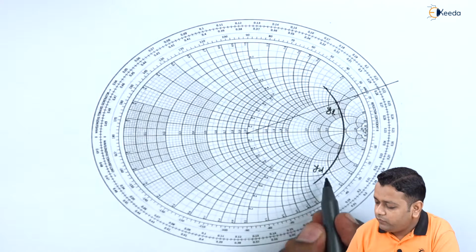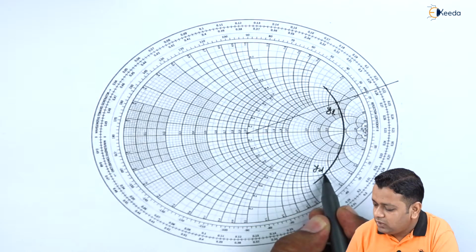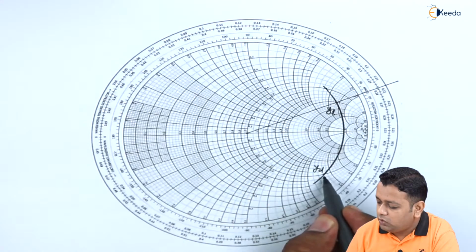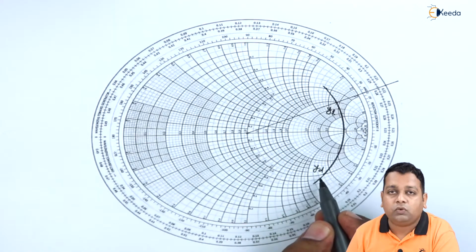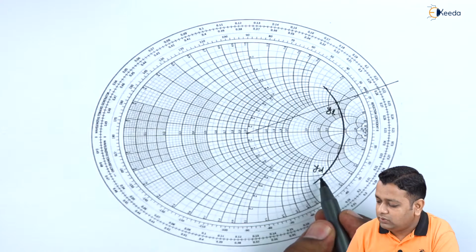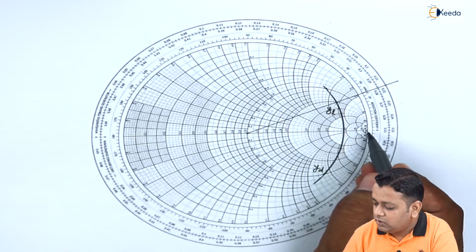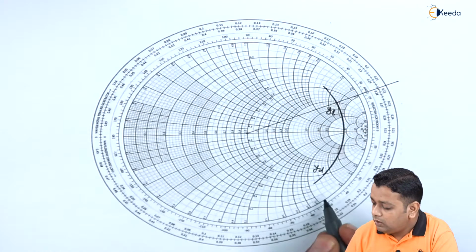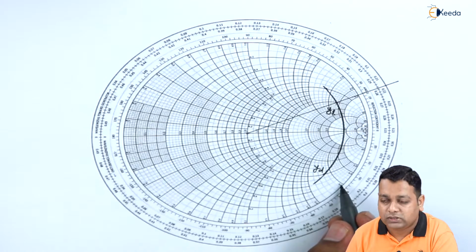To see this particular intersection point, the constant resistance circle is at r equal to 1, whereas the constant reactance circle, if you see, starts at this particular point and goes towards this. We have here 2.0, we have here 3.0, and the four intermediate markings here are 2.2, 2.4, 2.6, 2.8 and then 3.0.